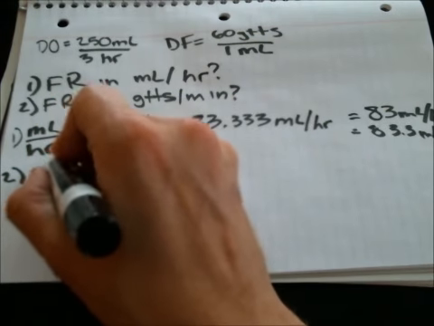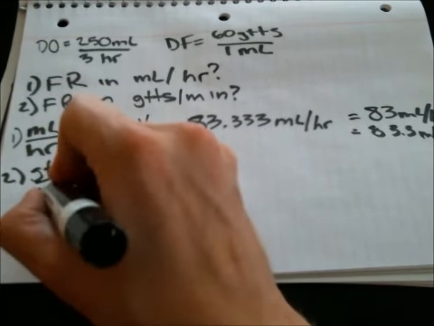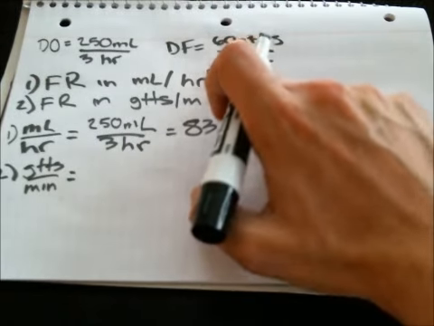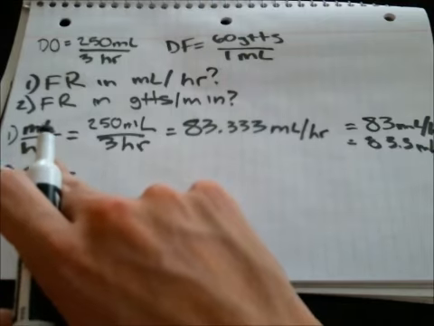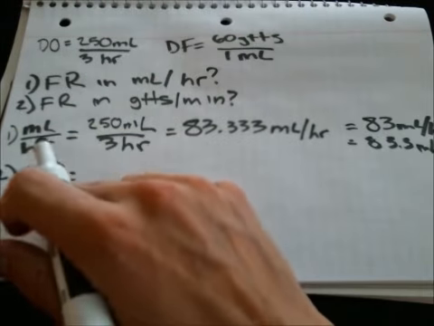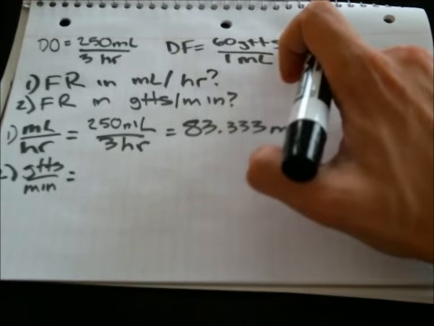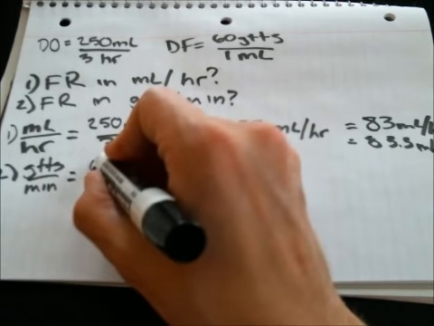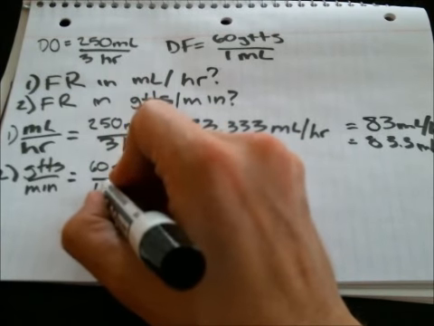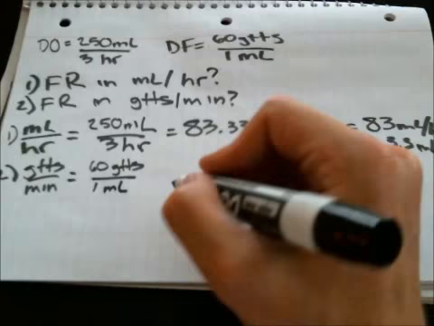So we're looking for drops per minute, right? So let's take the information we have, which is at the top of the equation. So we're looking for drops per minute. This has drops per mil, so we'll put in 60 drops per, let's say, 1 mil, right, which is what it is.